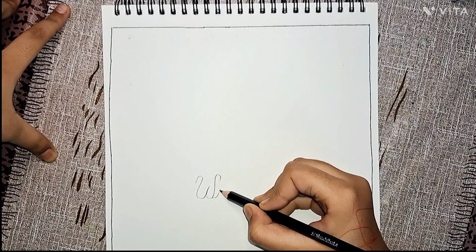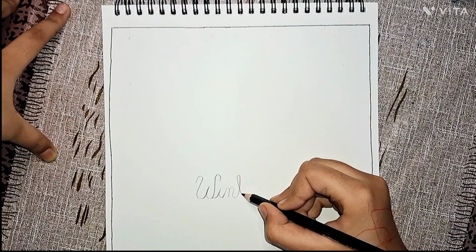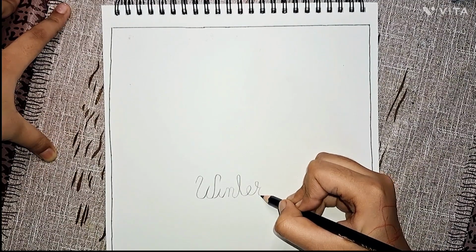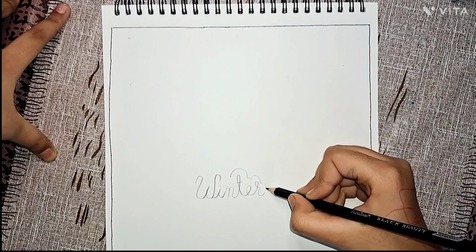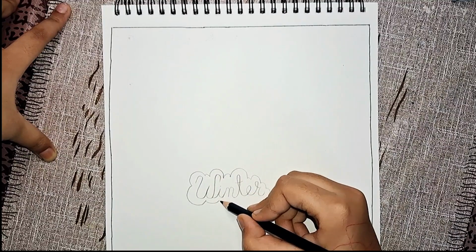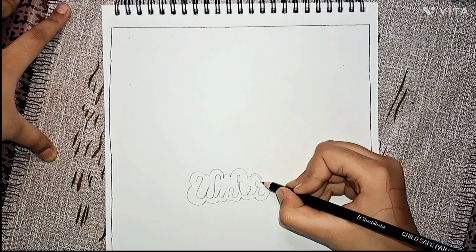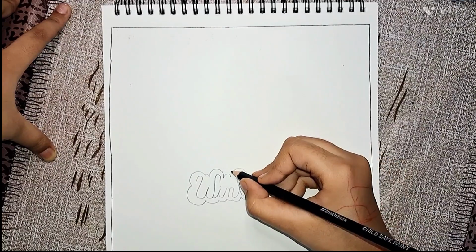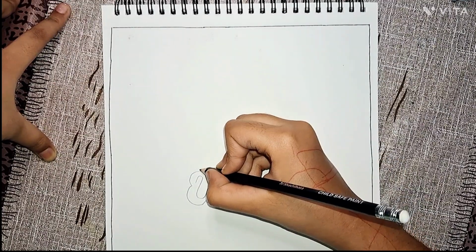In today's video we are going to be doing a doodle based on winter and Christmas. We'll start by writing winter in the middle of the page. Next I'm making a cloud shape around it. You can make a rectangular shape, any other shape you like, it's totally your choice. Next I'm making another cloud just to double the smaller one.